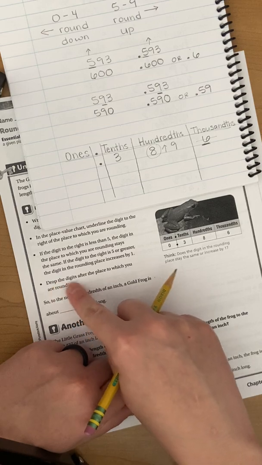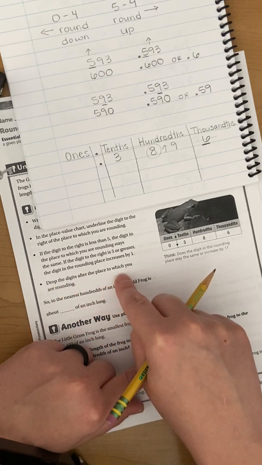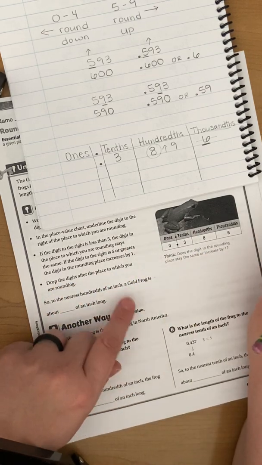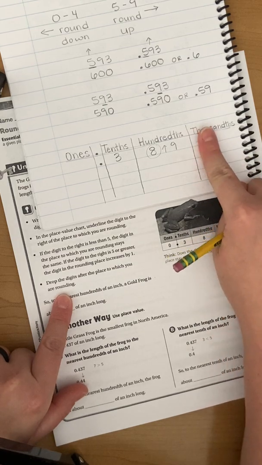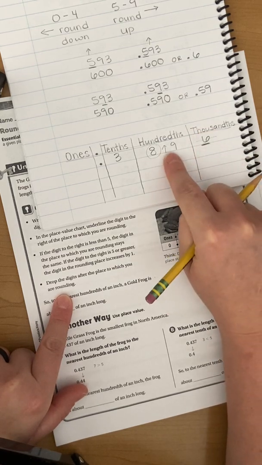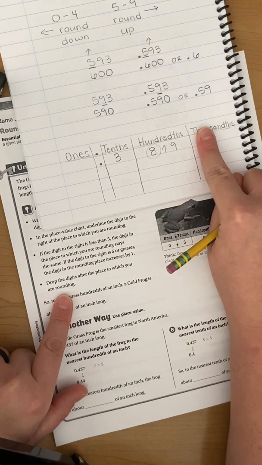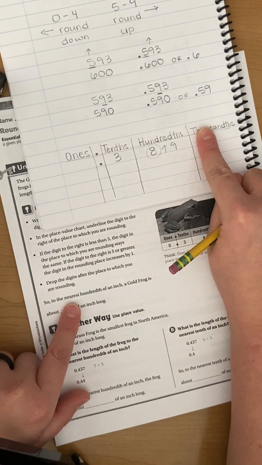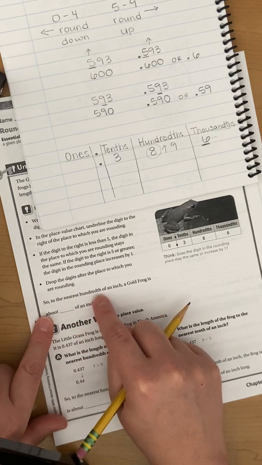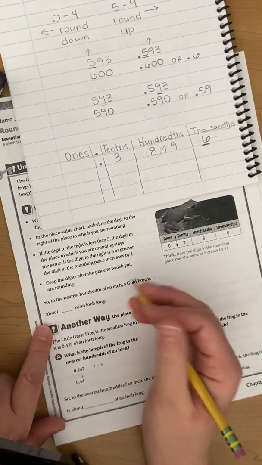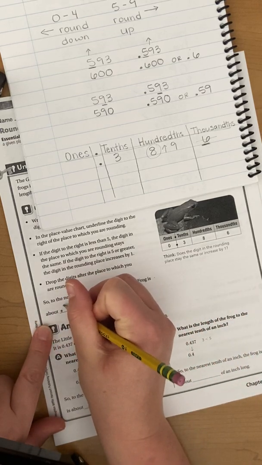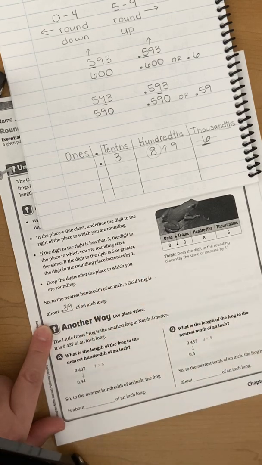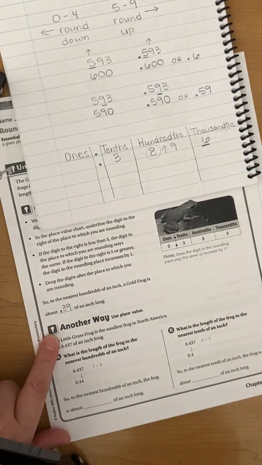So it says drop the digits after the place to which you are rounding. Okay, so I'm going to drop off this thousandths position. I've rounded it up to the 9, and so now I just have 39 hundredths of an inch. So the nearest hundredth of an inch, a gold frog is about 39 hundredths of an inch long. Okay.